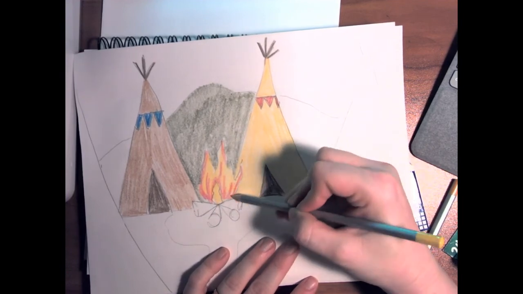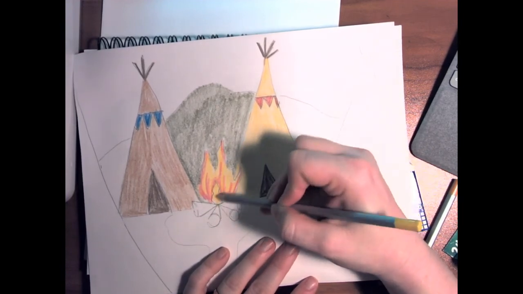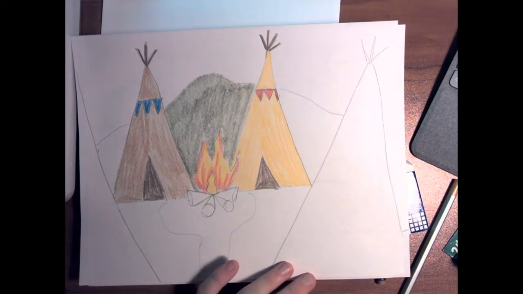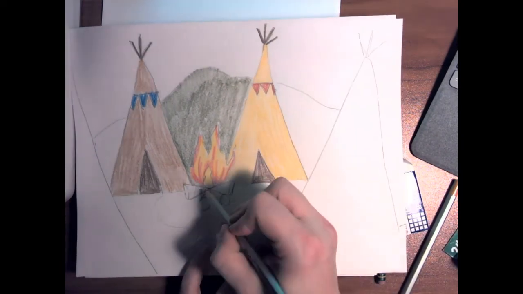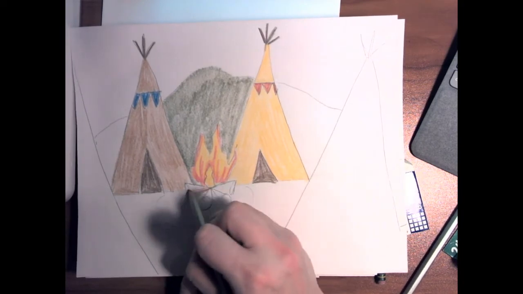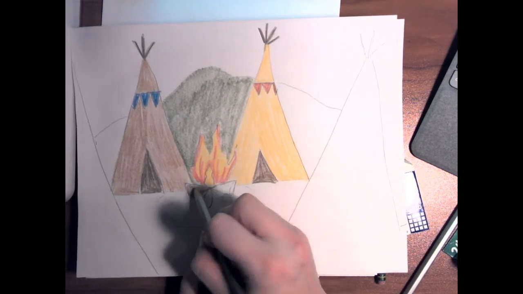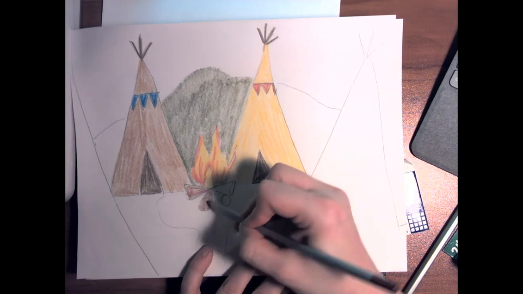Get some orange over there where that red and yellow meet. Color in the wood.